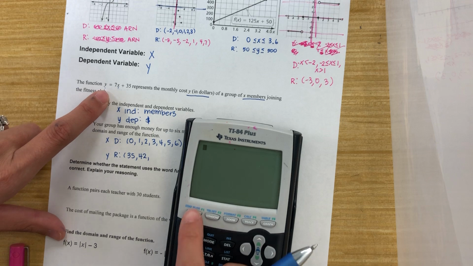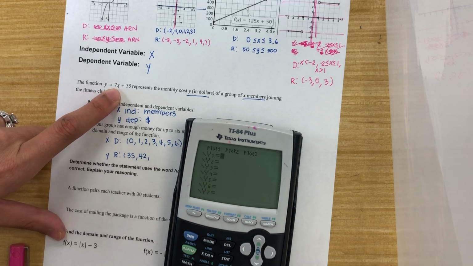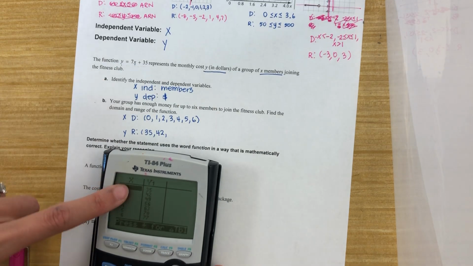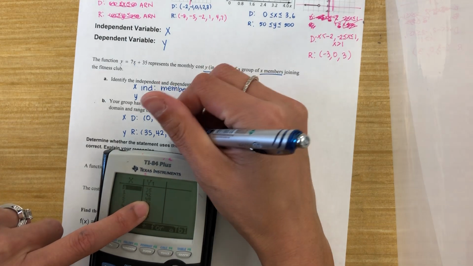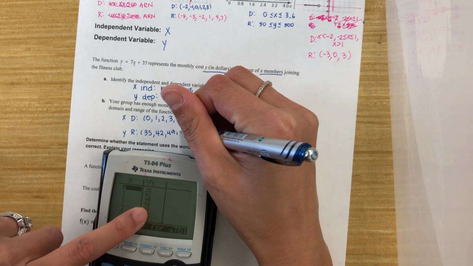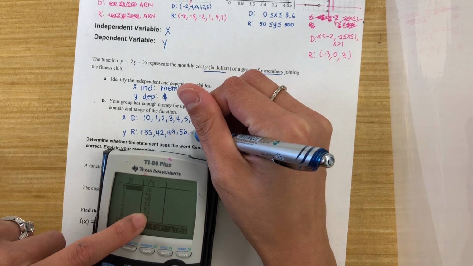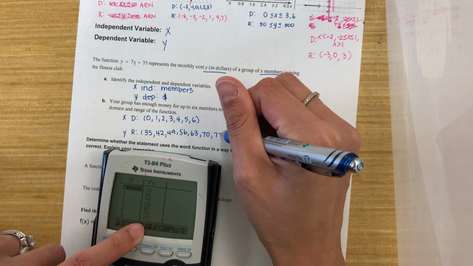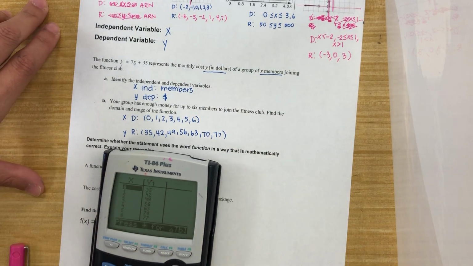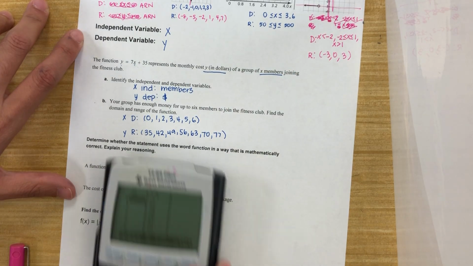All right, if you go to the y equals and type in this equation, 7x plus 35, and then go to your table, here are all of your answers. With 0 members, I have 35. With 1 member, I have 42. With 2 members, I have 49. With 3 members, 56. With 4 members, 63. Keep on going until you get to 6 members, and those are all my answers. So you could do it that way too.